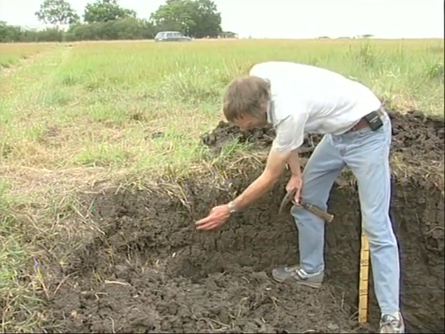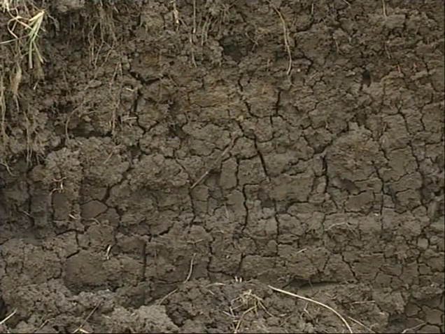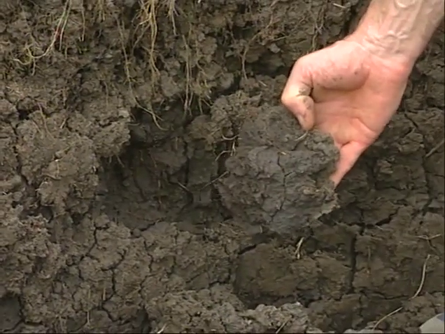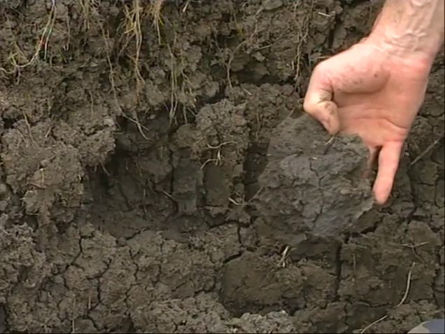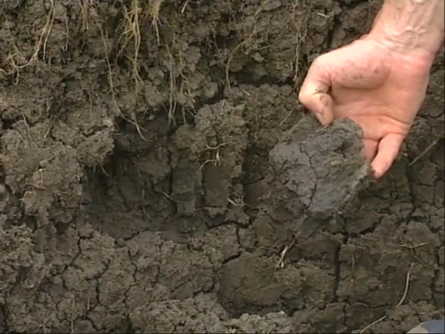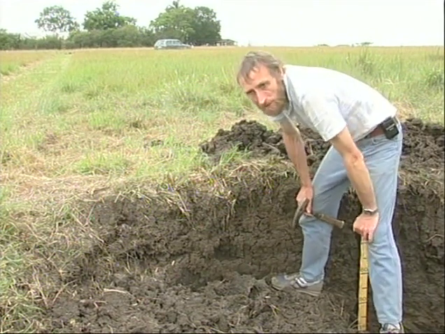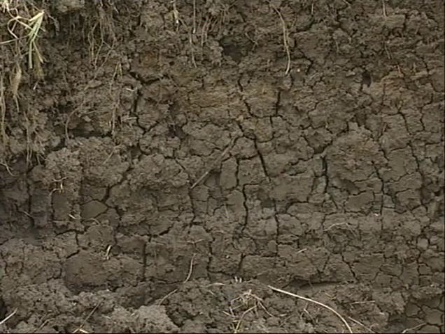The face here, as you can see, is severely cracked, and it's very easy to pull blocks away, and that happens naturally when the soil is exposed. So these Vertic topsoils have tremendous difficulty standing up straight, which means they are highly erodible in an exposed face.